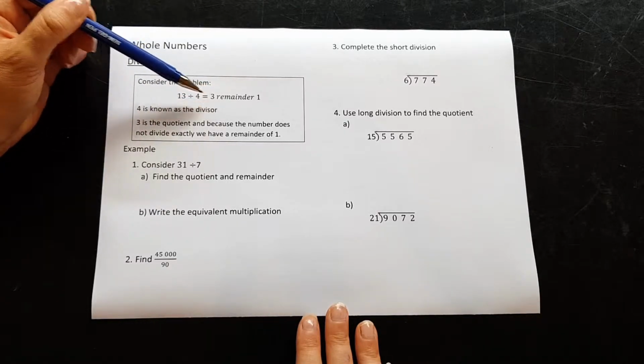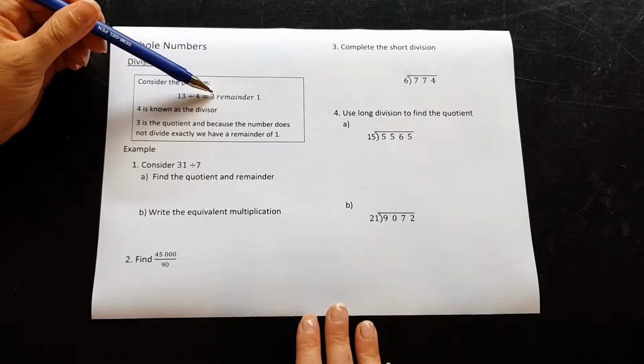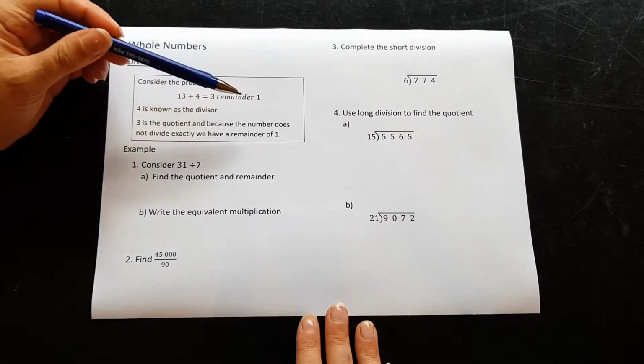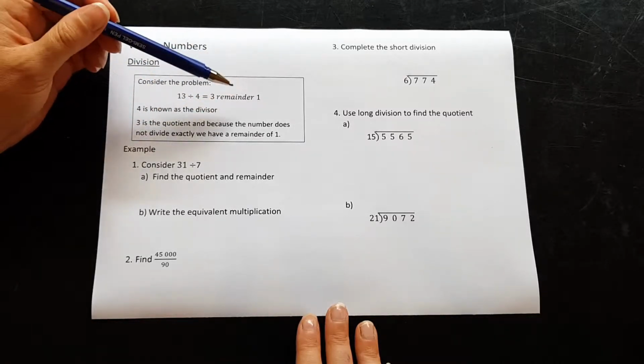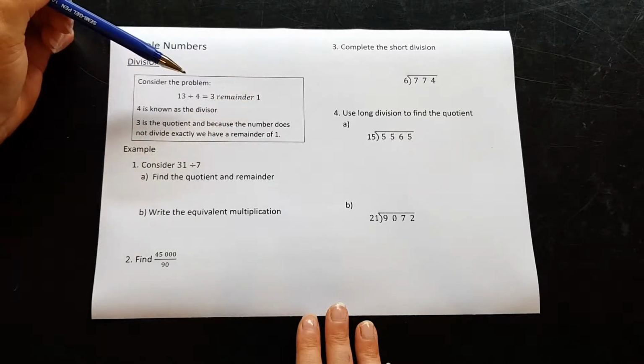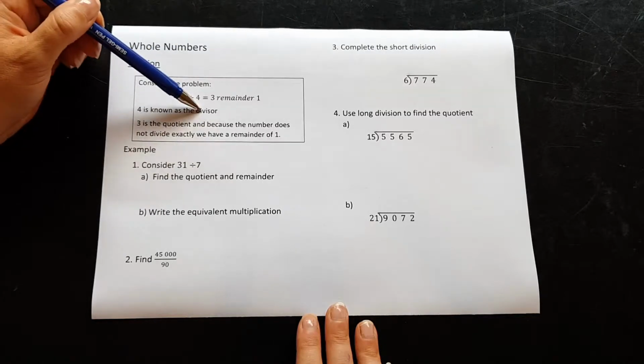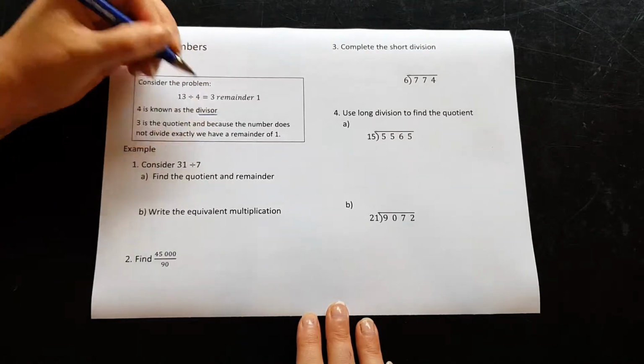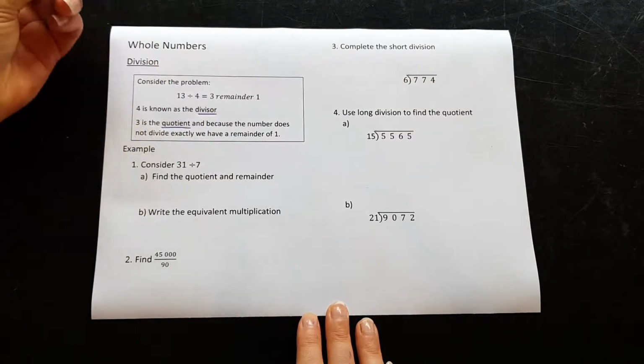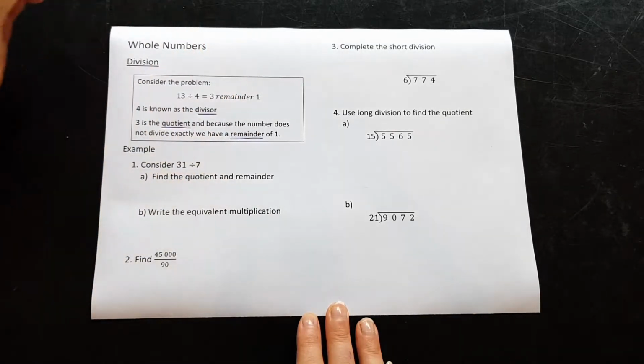3 is our answer over here. 3 is what we call the quotient. And because the number does not divide exactly, we have a remainder of 1. So there are 3 new words that we're going to be using today: divisor, quotient, and remainder.